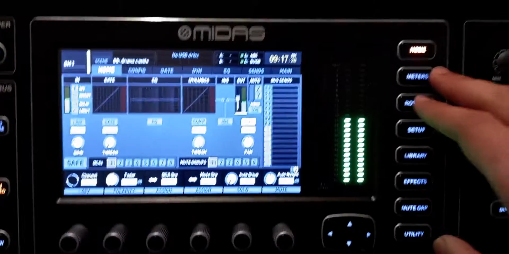Now I'll set up the B page to show me graphic EQs that I put on stage monitors and the main speakers, for example. Right now, by default, it's showing me the meters and the threshold of compressors and the auto group X and Y.